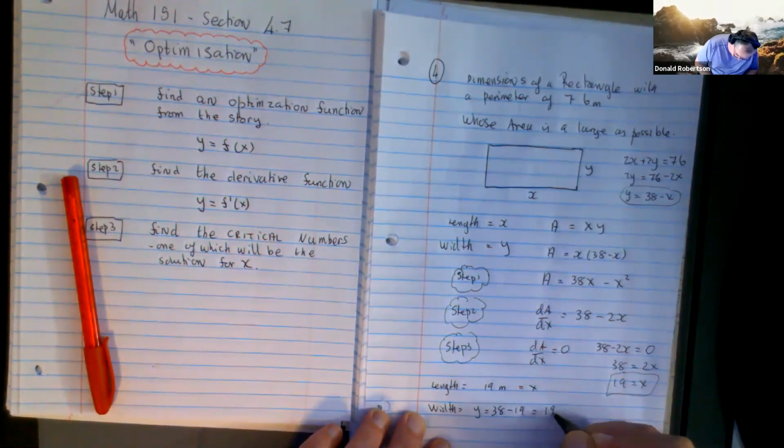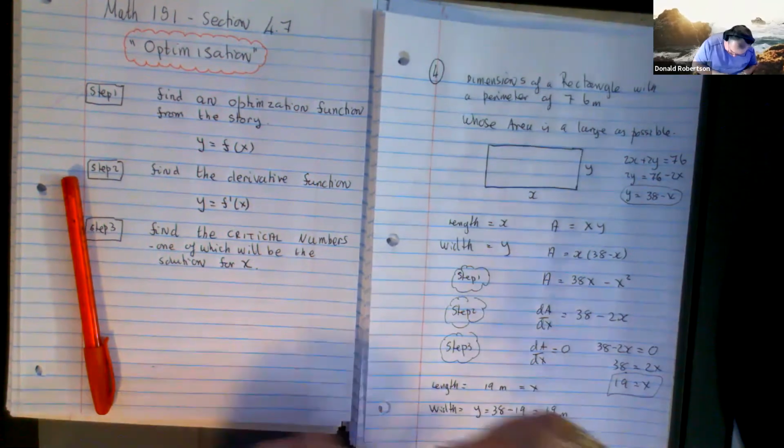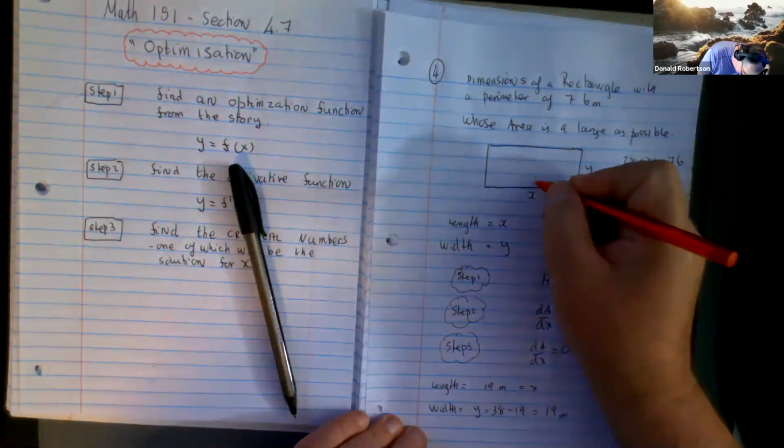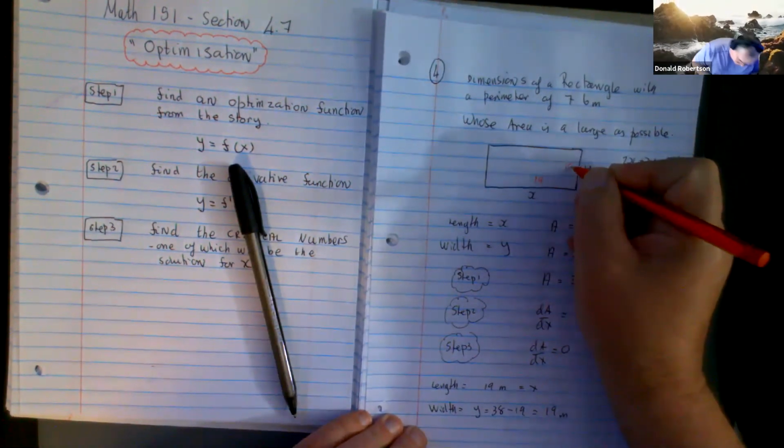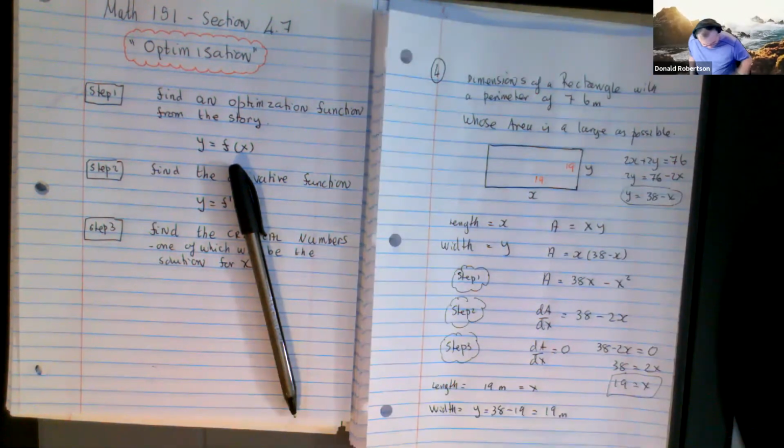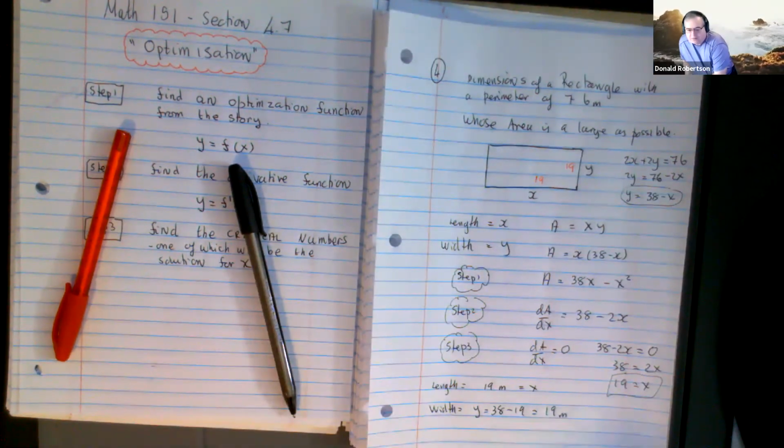And what an interesting result. Doesn't this rectangle end up being a square? And then if you think about it, it kind of makes sense.